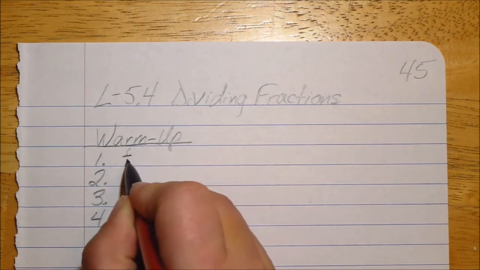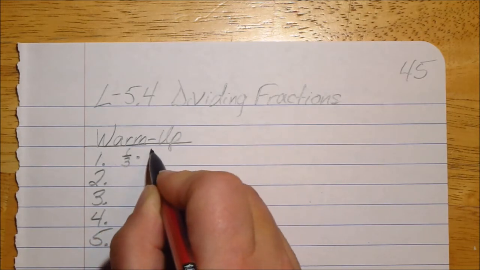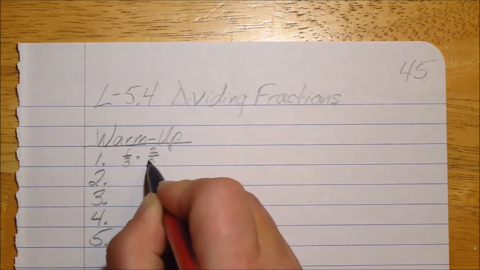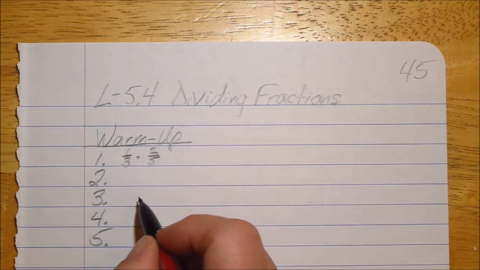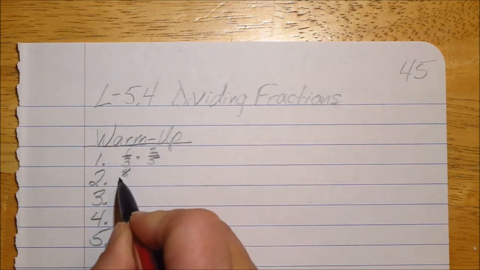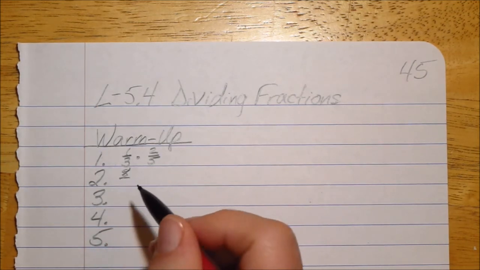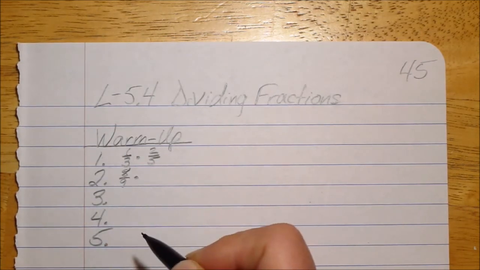So the first one is 1/3 times 2/5, and you'll remember yesterday I talked to you about how I'm not using the little X symbol for times. I use the dot symbol for times. They mean the same thing, and we'll soon be pretty much just dropping that X. So we'll just start getting used to it now.